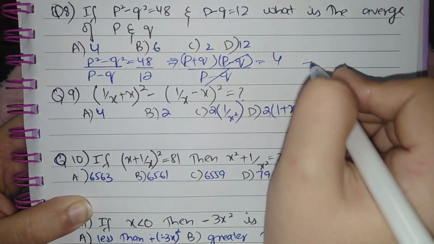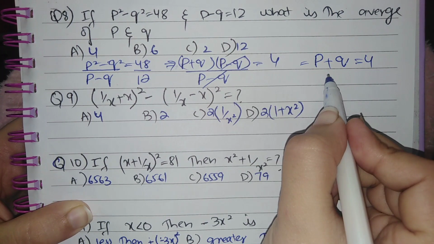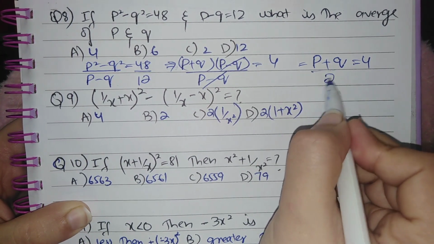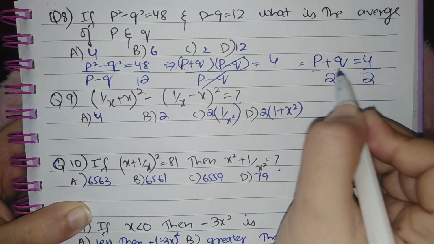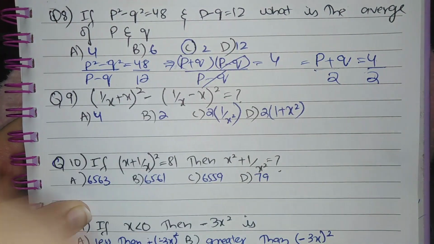Here p minus q is cancelled. So p plus q equal to 4. In order to find the average, just divide both sides by 2. So the average will be 4 by 2, that is 2. So option C is correct.